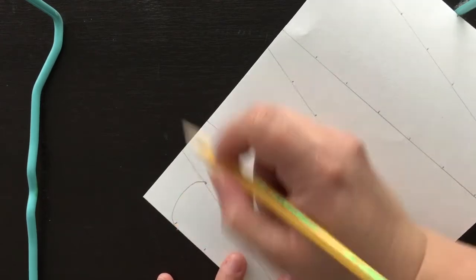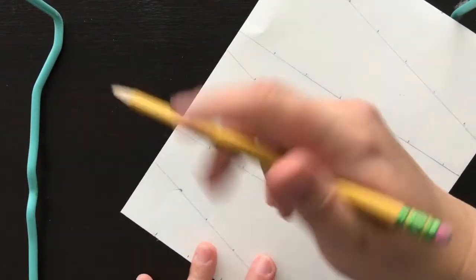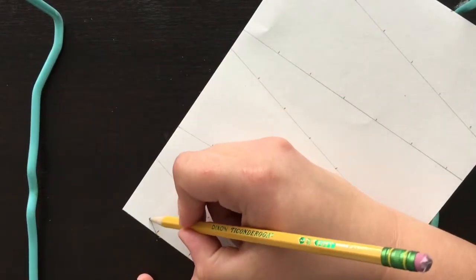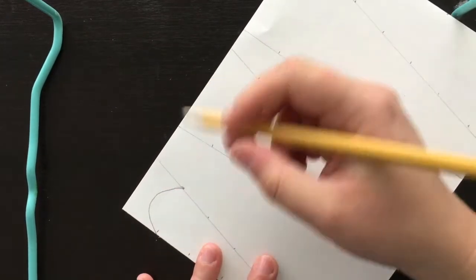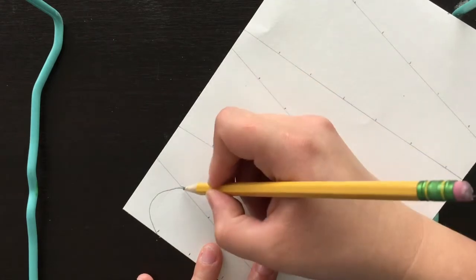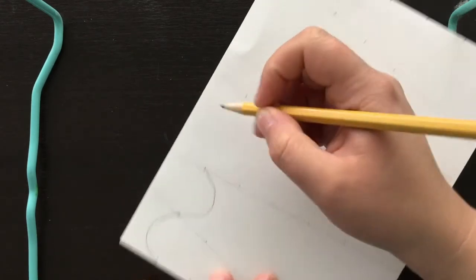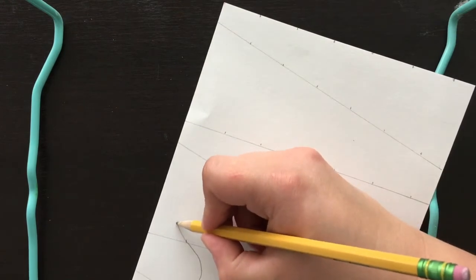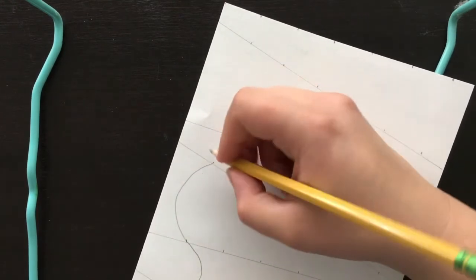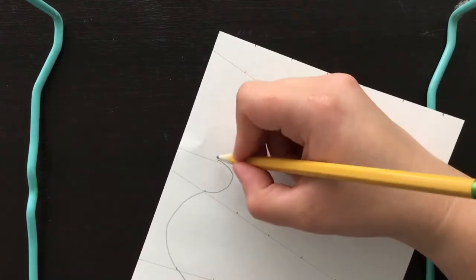All right, I could go higher if I wanted to. I shouldn't go any lower than that though, because then it's going to be a little bit too flat to be considered a wave. All right, now this next one needs to go down and hit that line. So I'm going to go down and hit that mark, and then I'm going to go back up again, hit that mark. Try to go the same height all the way along.